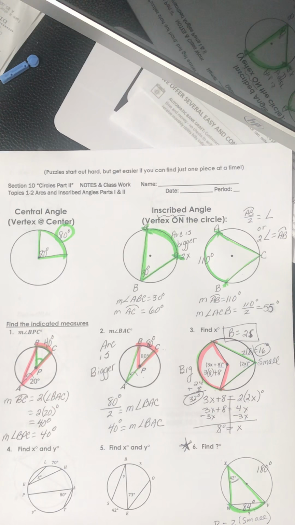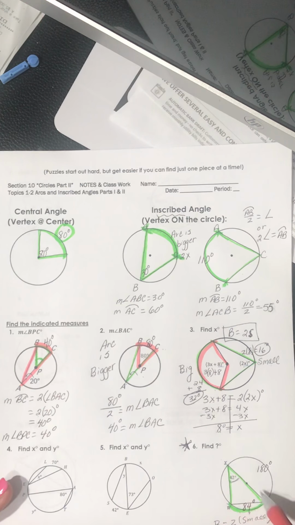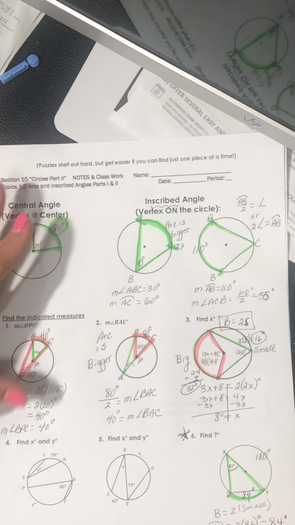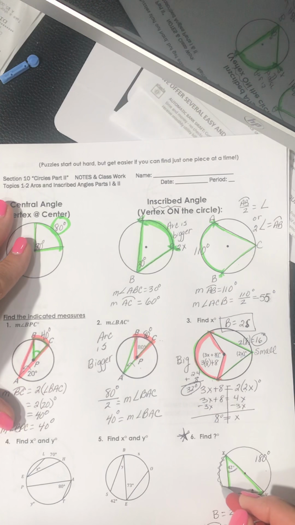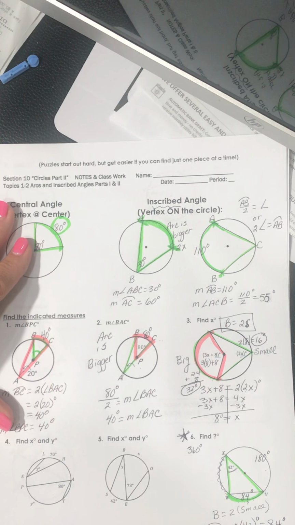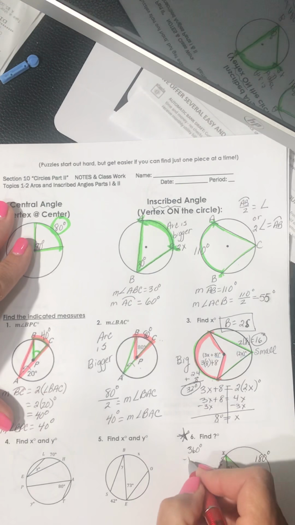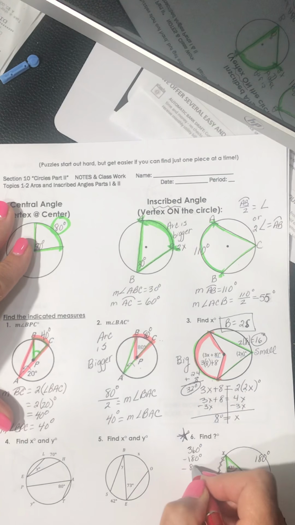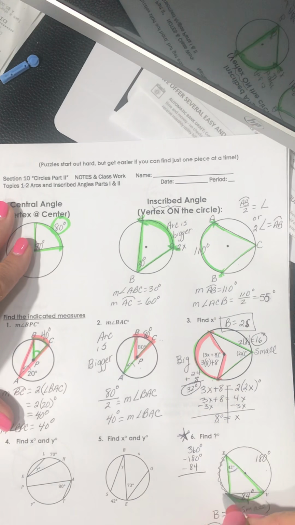Now, the question doesn't ask me to find x to w, but knowing this is the diameter, this is 180, and this is 84 degrees, could we find this missing arc? Sure we can. If we take what we know, a circle has 360 degrees, minus the 1/2 because of the diameter, and minus the 84 degrees, we should get what's left over.